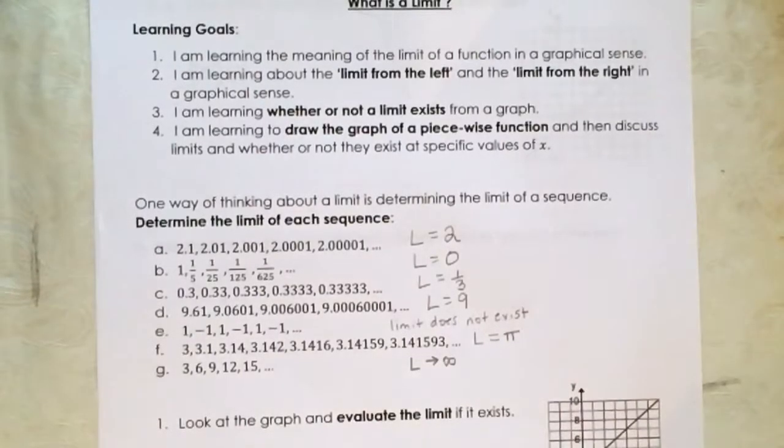Okay, so I'm going to stop there after this first example, and then we'll pick up with our next one.